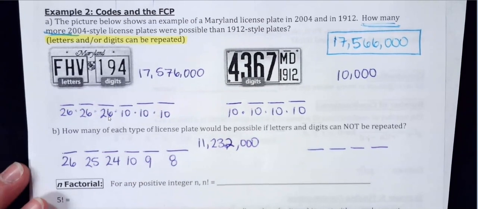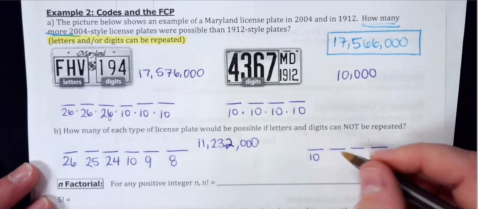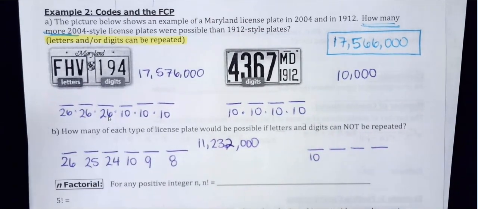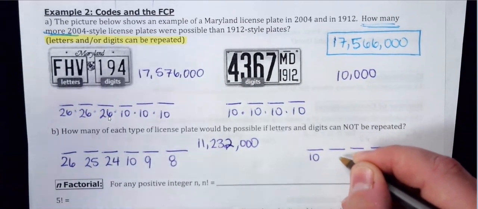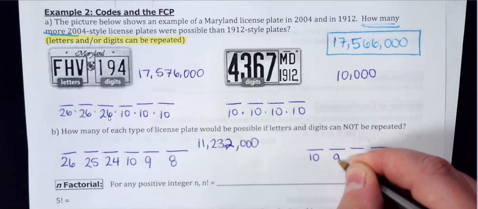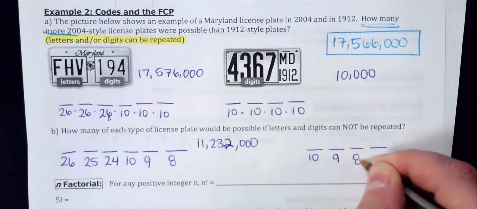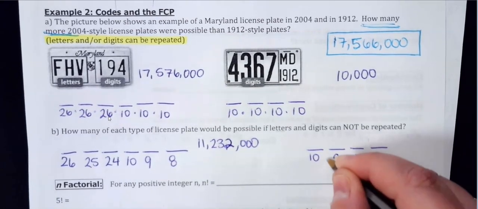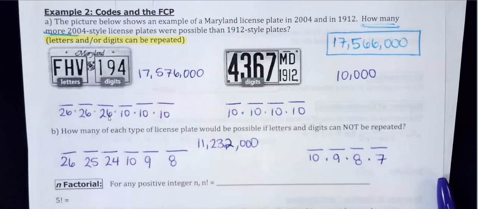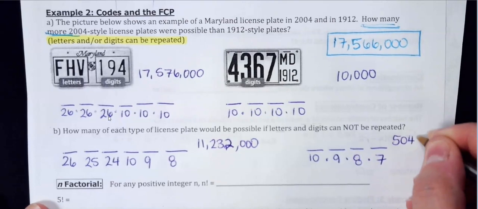Really good question. So this will actually look really similar. If I can't repeat the numbers, because the 1912 only had numbers in it, I'd have 10 choices for my first spot, but then I've used one of those numbers. So now I only have 9 numbers to pick from. Then at that point I've used 2, so then you'd have 8. Then I've used 3, so I would only have 7 for that 4th slot. And then we would just multiply those together. This is going to end up being 5,040 if you do that.